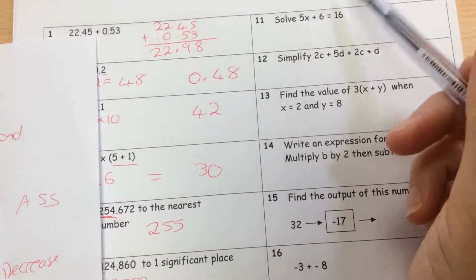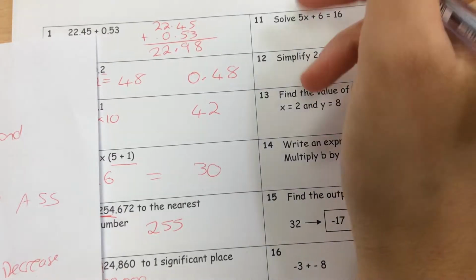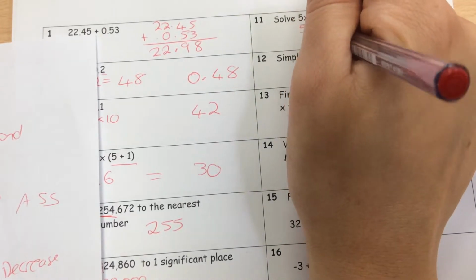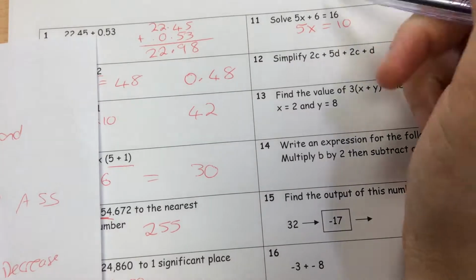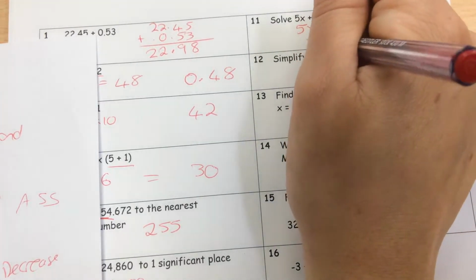Okay, question 11. Instead of adding 6, we would take away 6. We need to do our opposites. So 5x would equal 10. Instead of timesing by 5, I would divide by 5. So x would be 2.